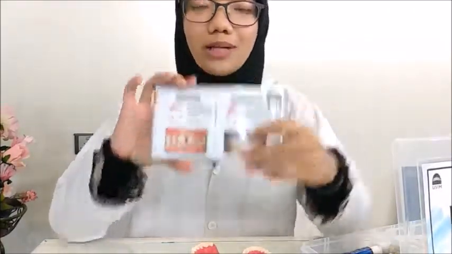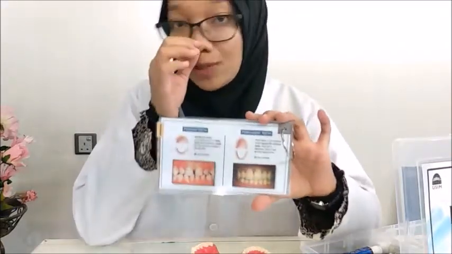So right now, I will explain to you what is meant by primary teeth and also permanent teeth. The primary teeth, we call them baby teeth. When we call it primary, it is actually not permanently there. It is there just to maintain the space for the developmental growth of the children.